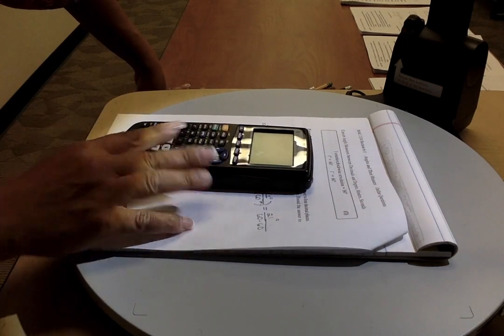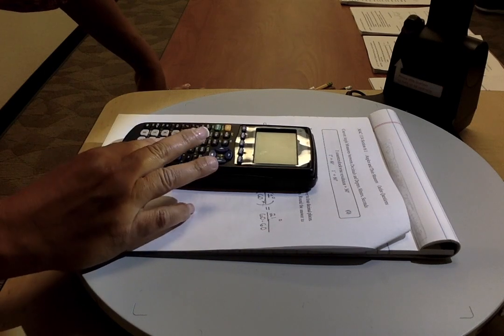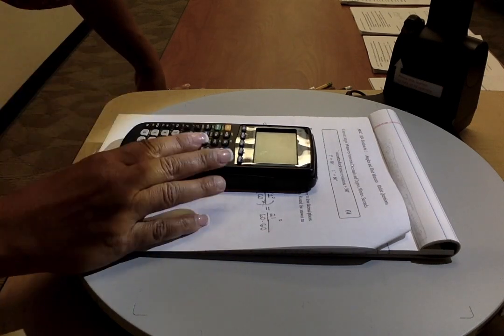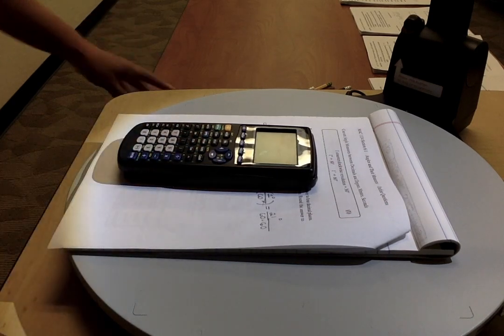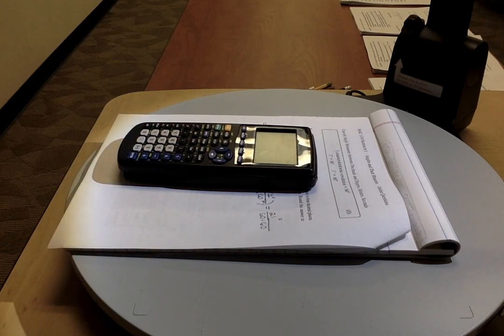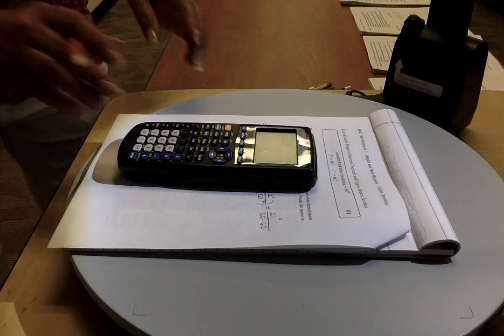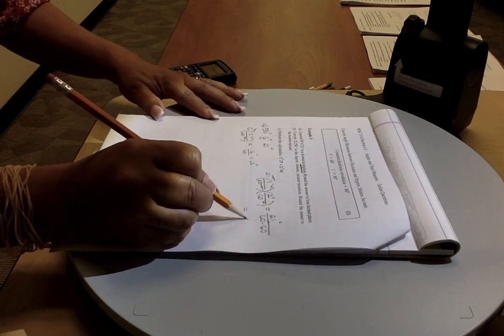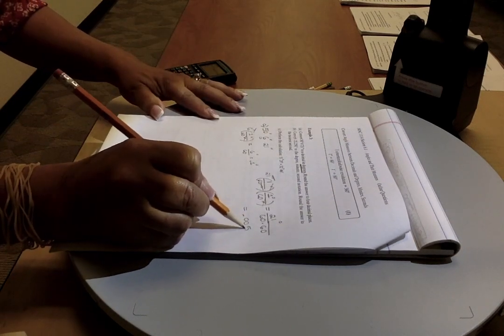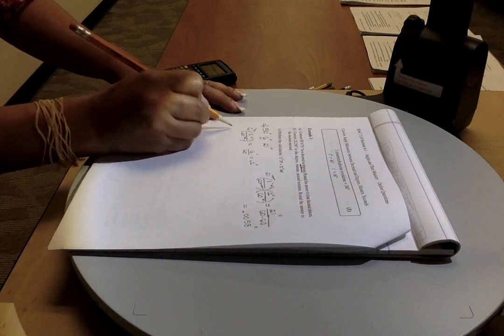I'm sorry. I'm so sick. 21 divided by, I'm going to do 60 at a time. Everybody, now why don't we hold on to about 4 decimals there, 0.0058. And we're in degrees.